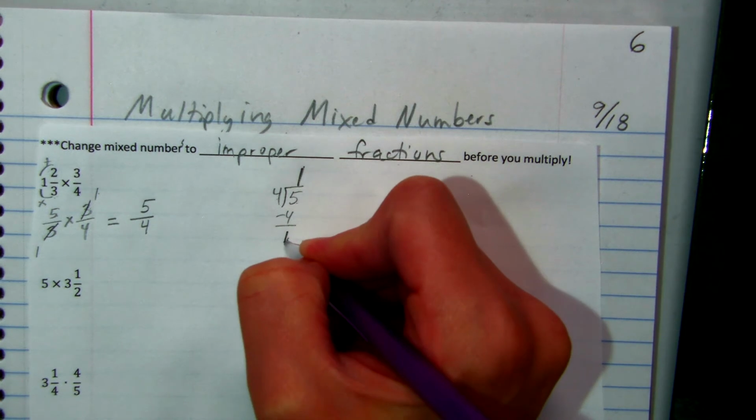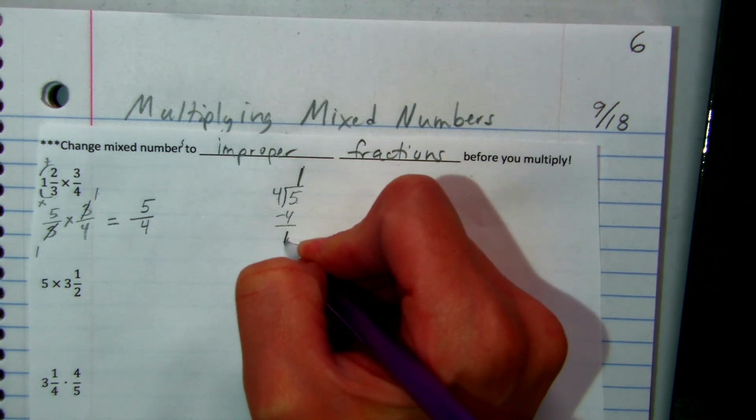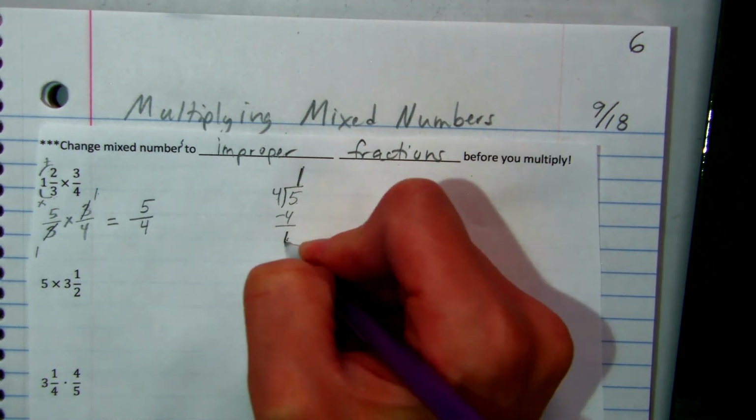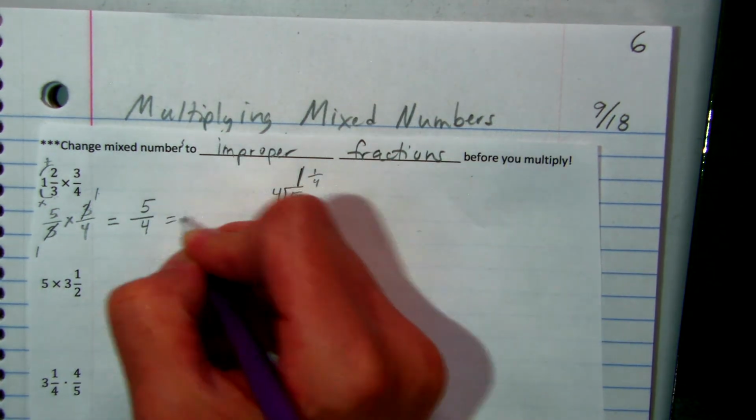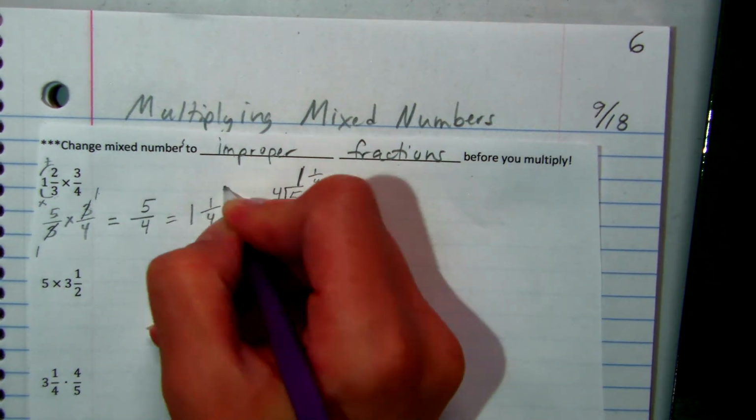So how does that come into my mixed number, that remainder? Priya. You put it over the 4. Put it over the 4. So this means I have 1/4 left over. So this is the same thing as 1 and 1/4.